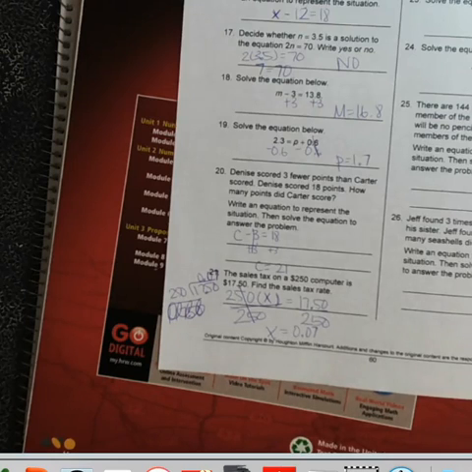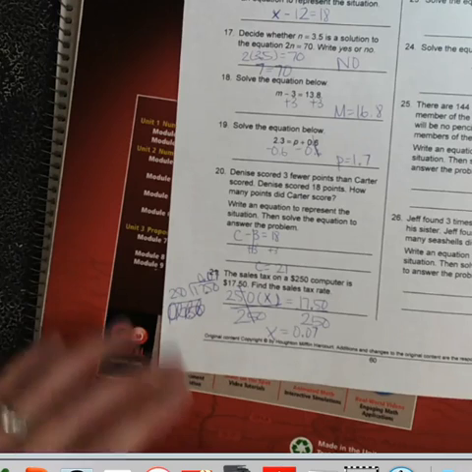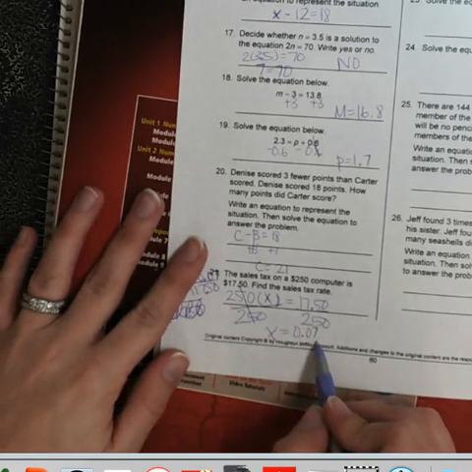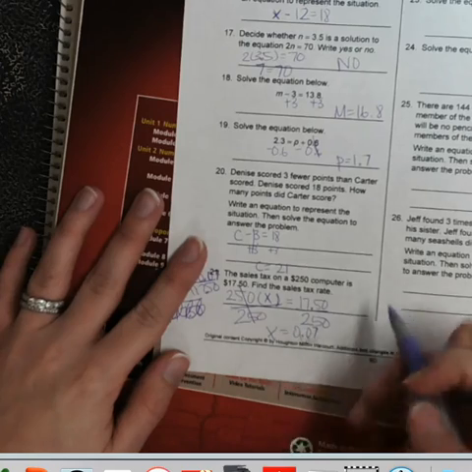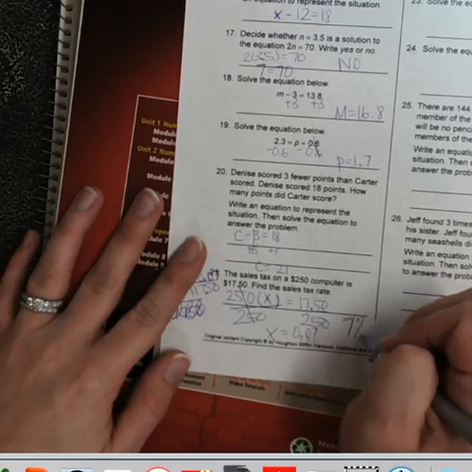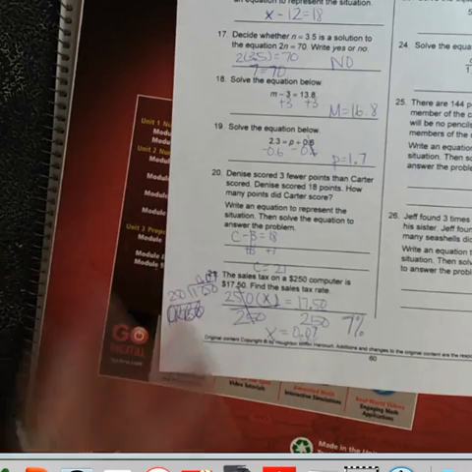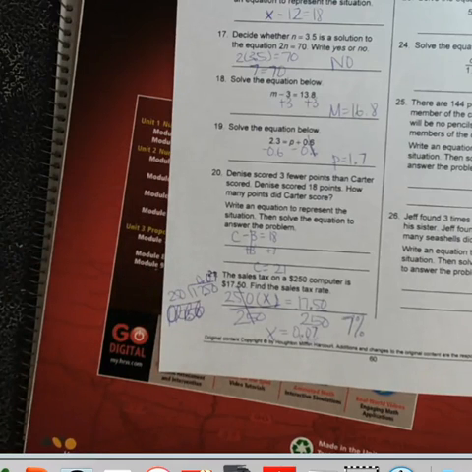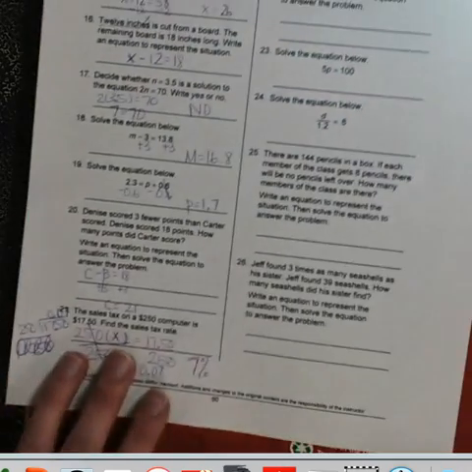Now, sales tax is always a percent, so I want you to go to your schema and think back to when we changed decimals to percents, okay? We moved the decimal 2 places, okay? So that would be 7%. 7% is the correct answer.